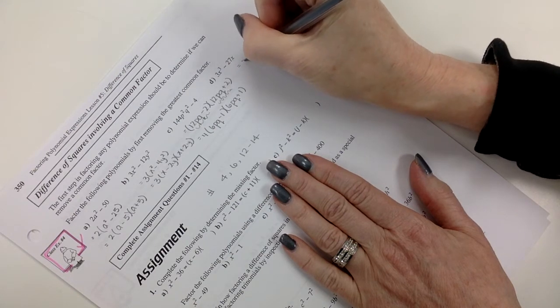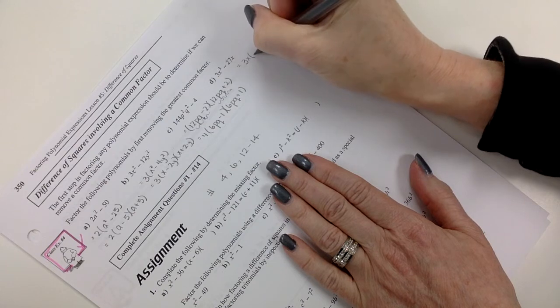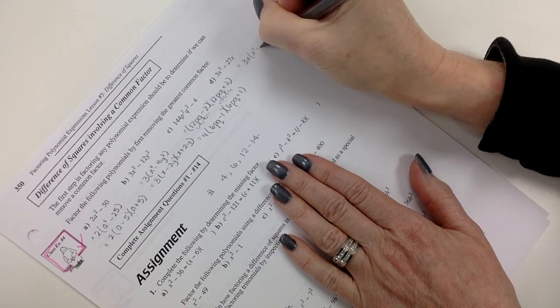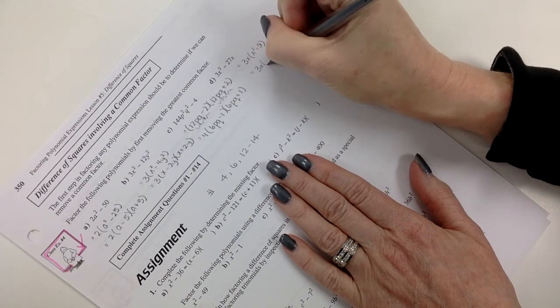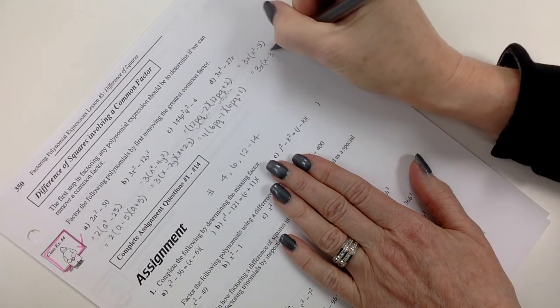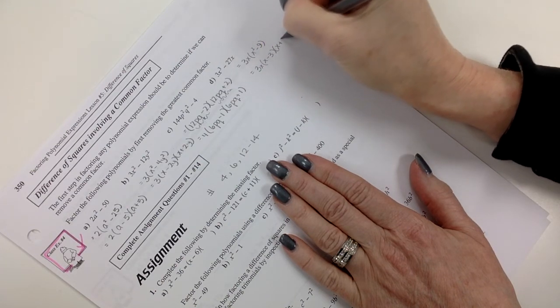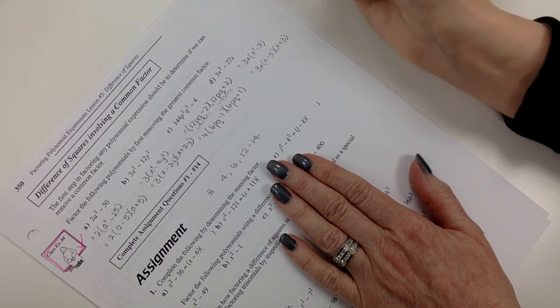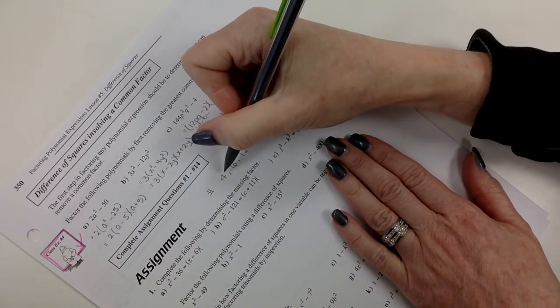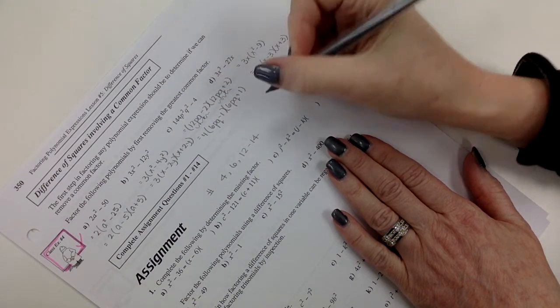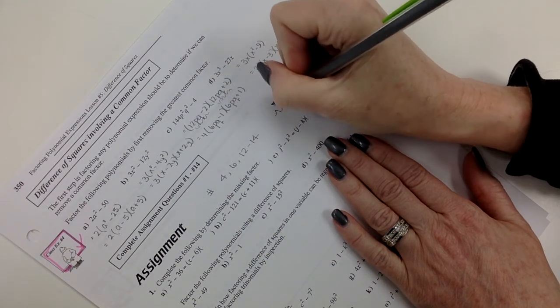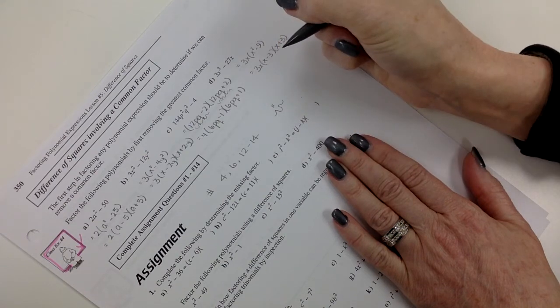Here, let's take out a 3 and an x, and I've got x squared minus 9 left, and then I'm so happy. 3x times x minus 3, x plus 3. Okay, these are so great. Questions 4, 6, and 12 to 14. You will love them, and I hope you remember them when we put them all together with other things. See you later.